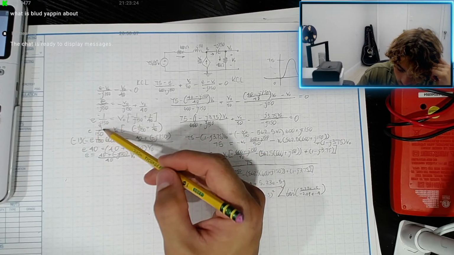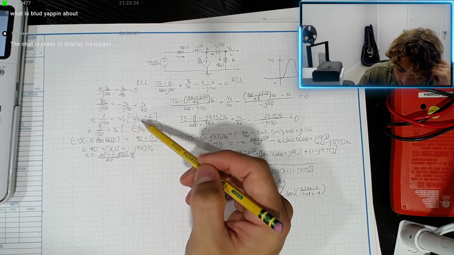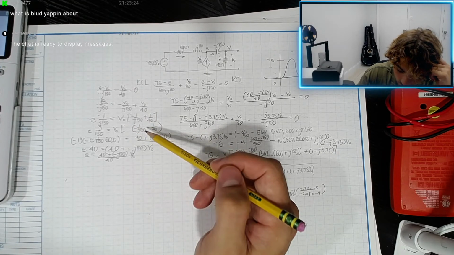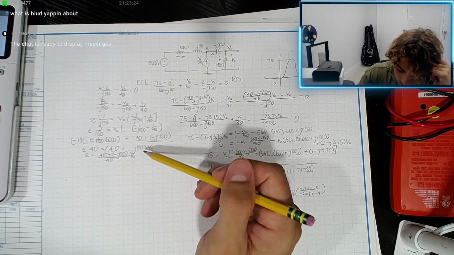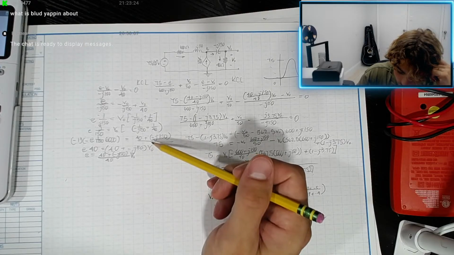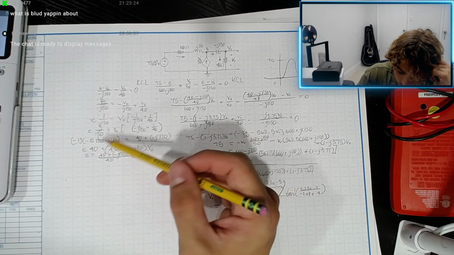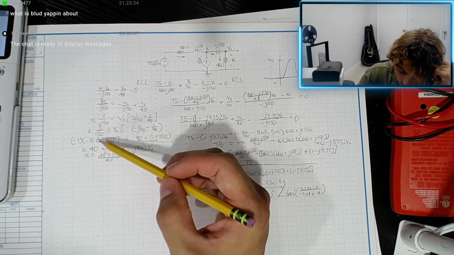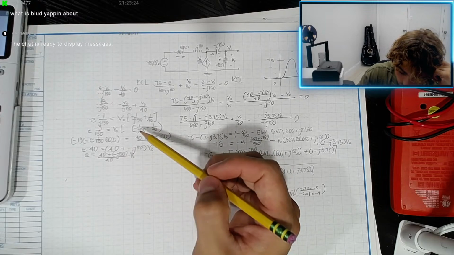Either negative 1 over 50, J50 equals 4 V out, negative 1 over 150, 40 plus, 6,000, negative E, 150, negative 1.